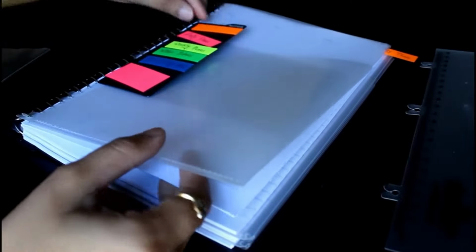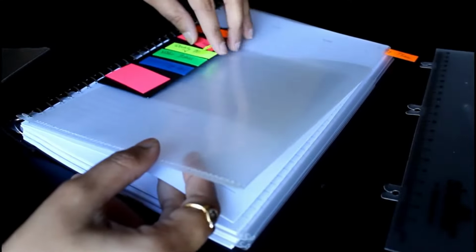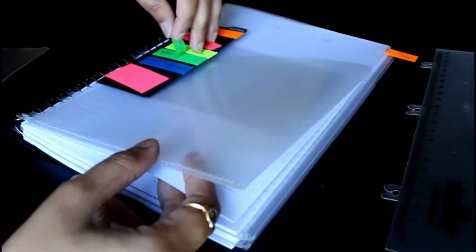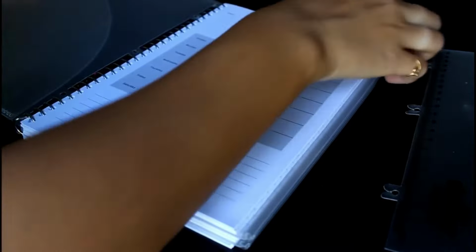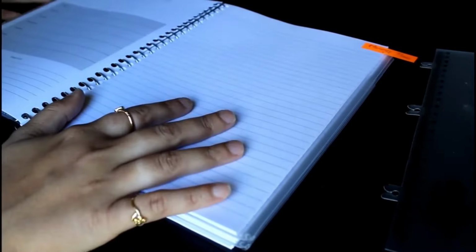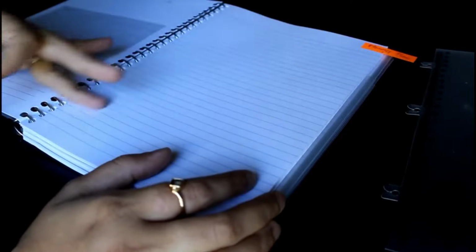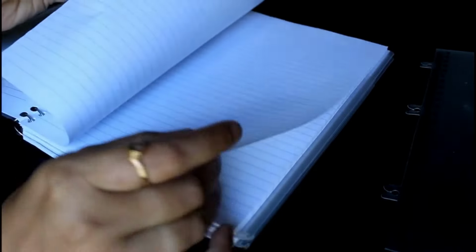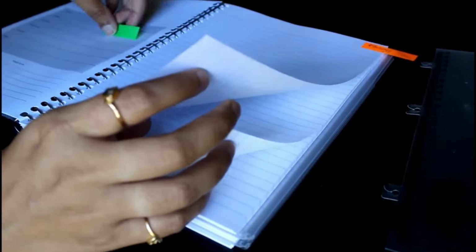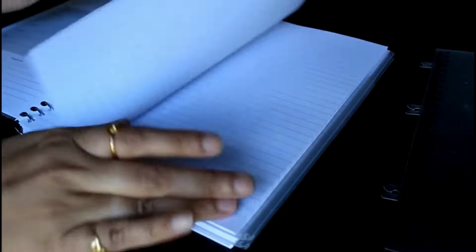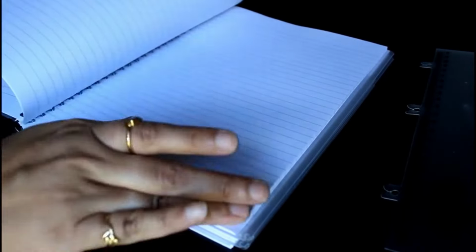I'll leave more than 12 pages because I know sometimes I can mess up and I just want to tear the page and go ahead to another one and do the planning once again. So for that kind of situation you should leave some extra pages. So here I am leaving 15 to 16 pages, and then I am going to stick another sticky note which is for the weekly plan.